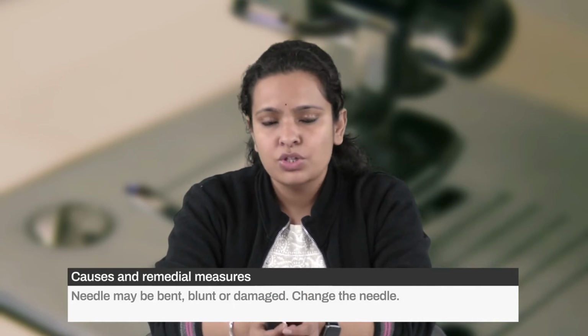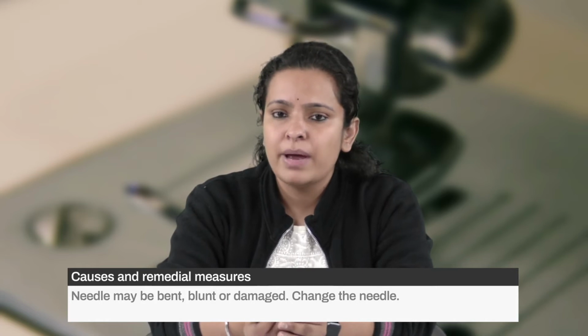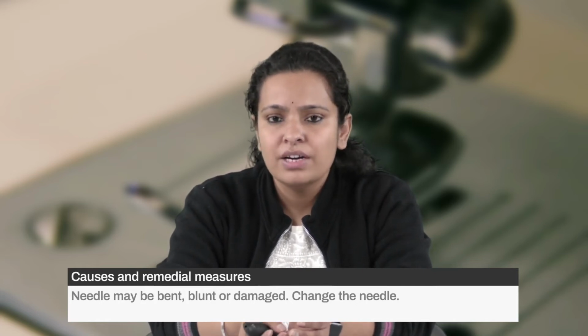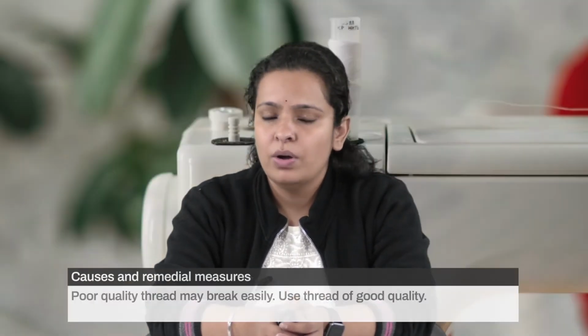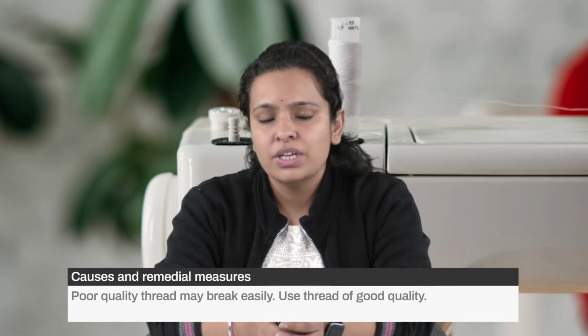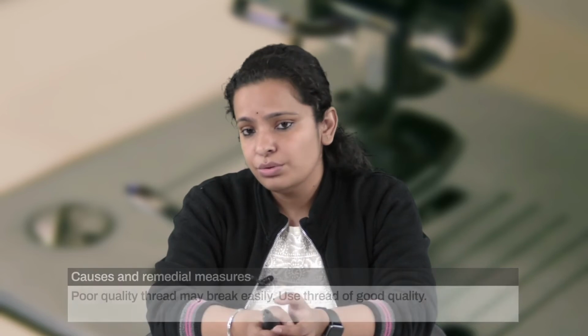If the machine needle you are using is bent, damaged or blunt in any part, you can change the needle and overcome this problem. One more cause for needle thread breaking can be the poor quality of the thread you are using. The thread may not be of good quality or suitable for the fabric. So you can check it, and if it is not appropriate, use a good quality thread.